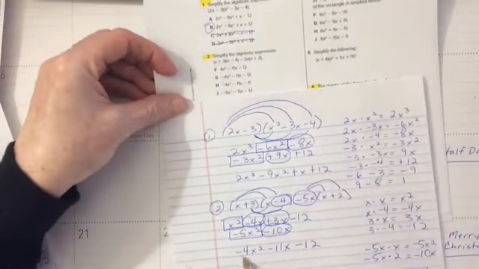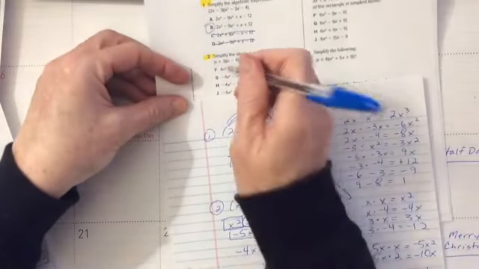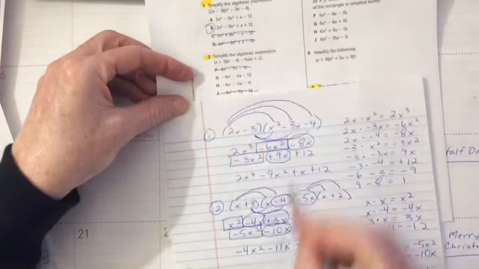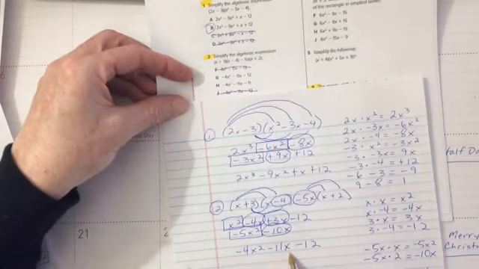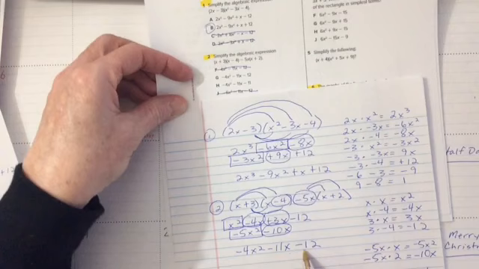So I'm looking for negative 4x squared, so I can mark off this one and this one. Minus 11x, minus 12. So our answer is G.